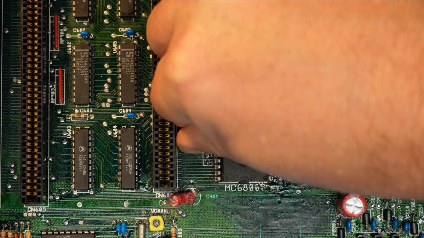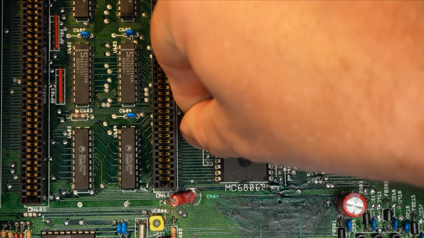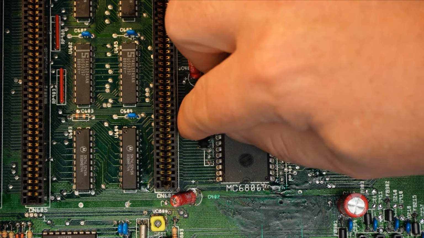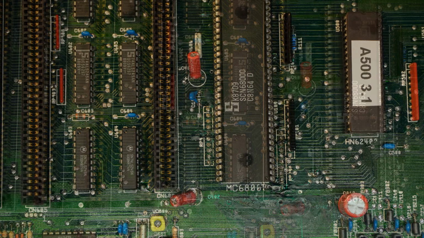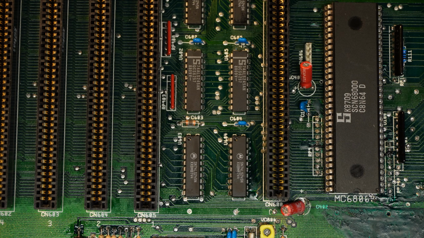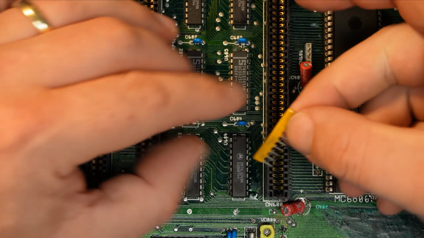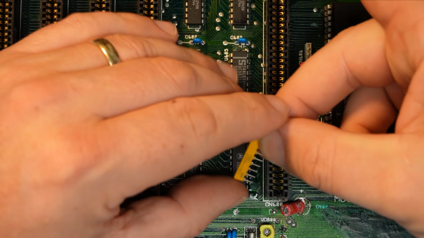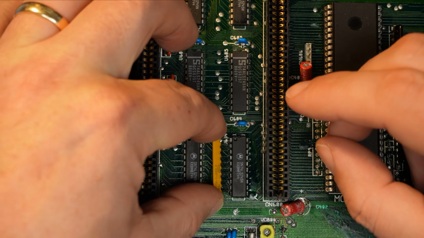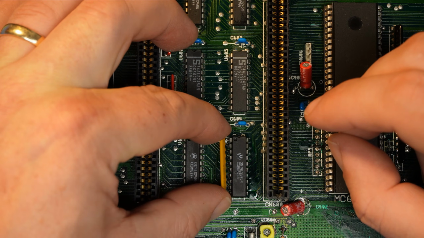In fact, I might just be able to break these off by wiggling them back and forward a bit. Yeah, there we are. And then we're fitting these 3.3K pull downs on the left hand side of these two chips. Common pin on these is the one with the dot beside it. We want the common pin to go to ground. That's going to go on, something like that.